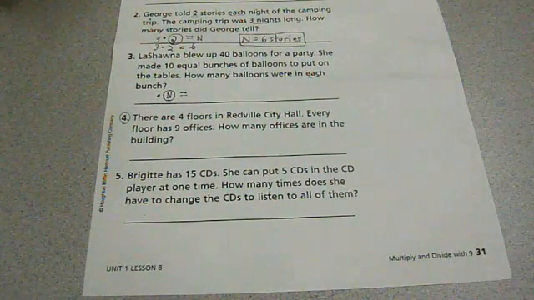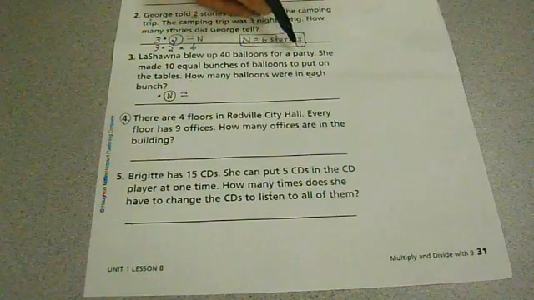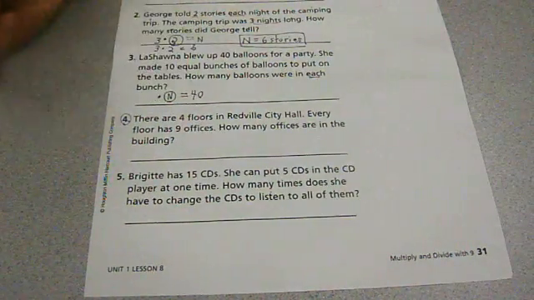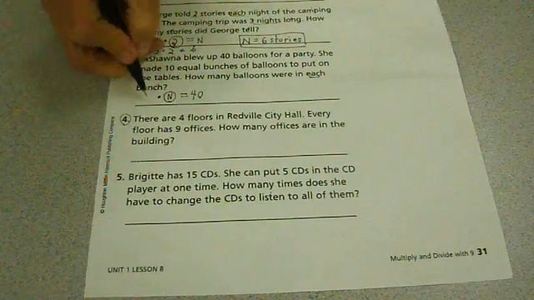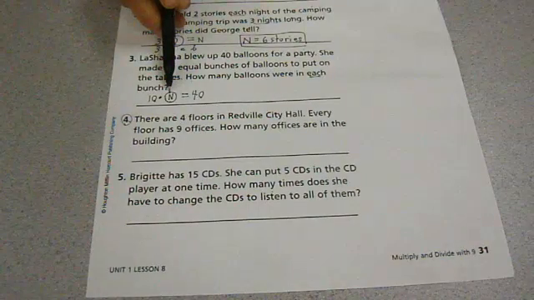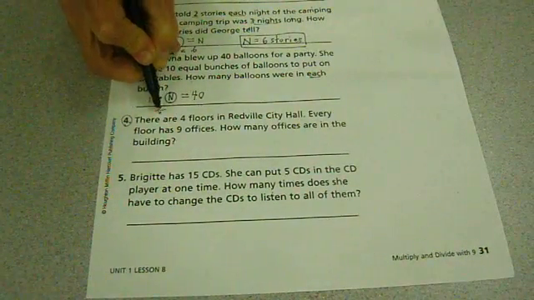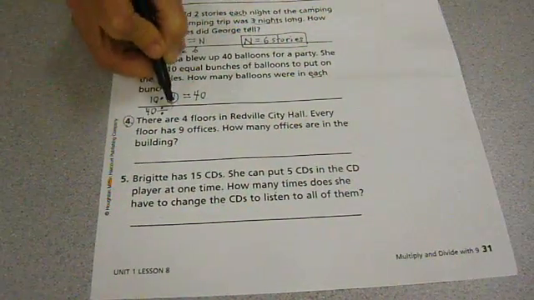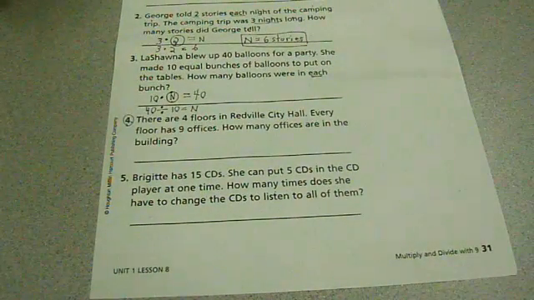I'm going to go back and look for information. Lashana blew up 40 balloons for a party. So that would be the total number of balloons that I have. And she had 10 equal bunches of balloons on the tables. In this one, I'm missing a factor. So when I'm missing a factor, I have to do the opposite operation. Take my large number at the beginning of my equation. I'm going to divide that by 10, and that should give me how many balloons are in each bunch.